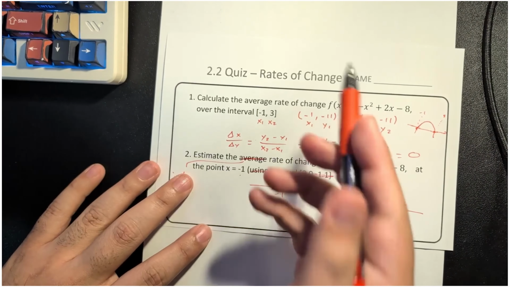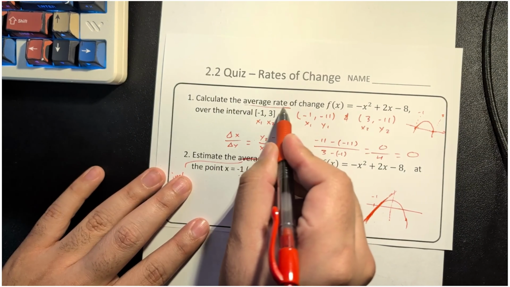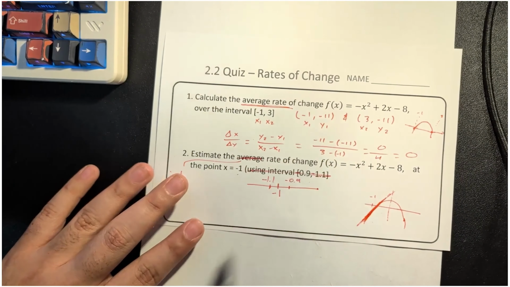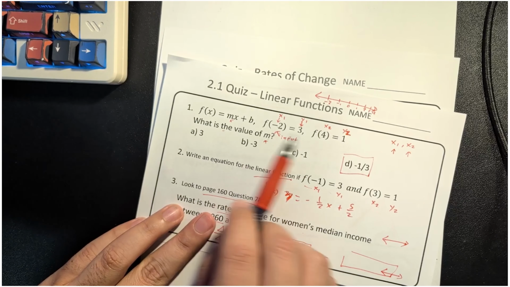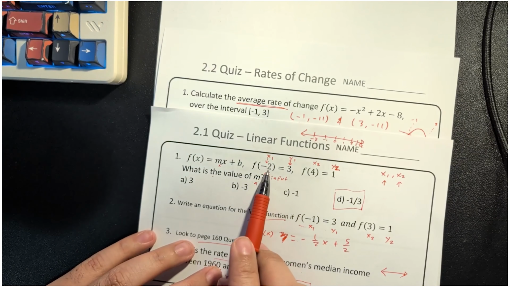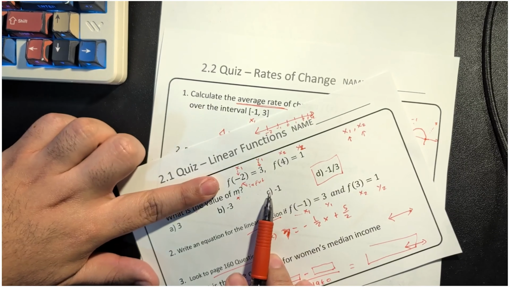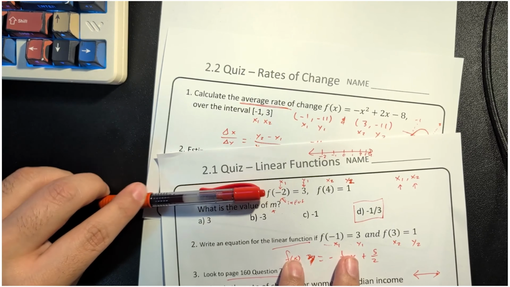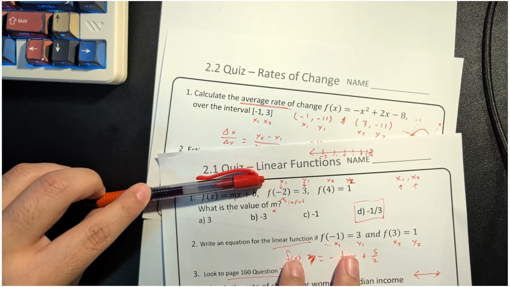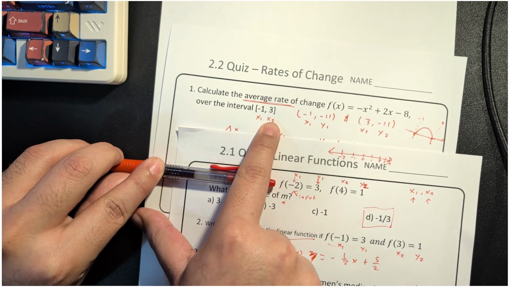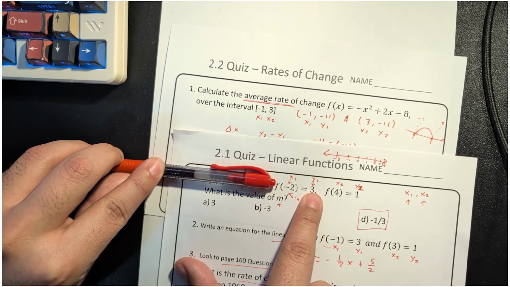Okay, so we have calculated the average rate of change of f of x. Calculating the average rate of change is exactly the same as this. Exact same thing. We want to find the slope. It might not be for this function, right? If I block this off, these two problems are nearly identical. The only thing is they don't give you the y value. They give you the x value, your x1 and x2, but they don't give you the y value for each one.